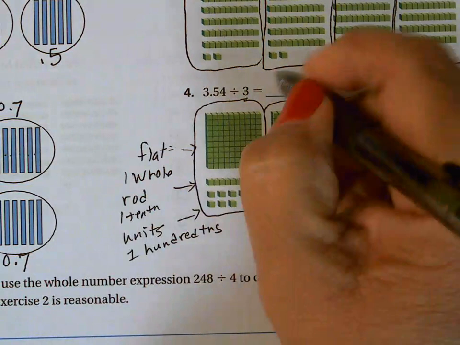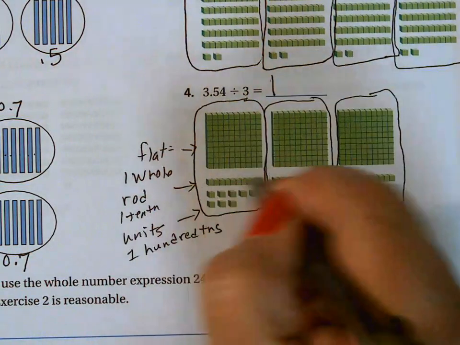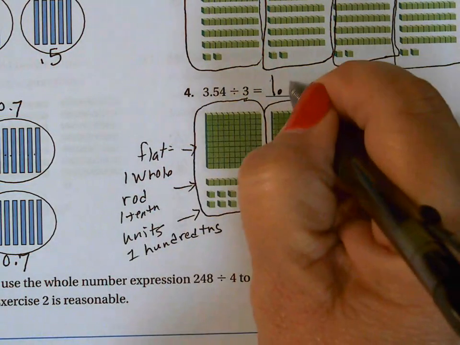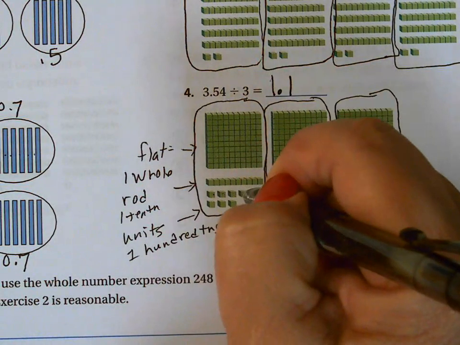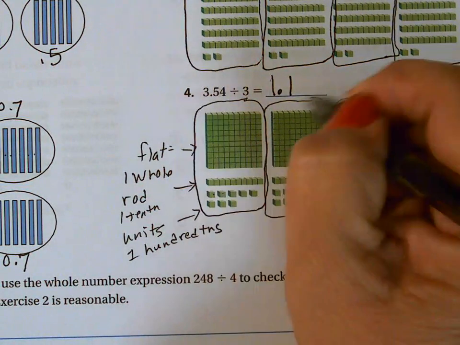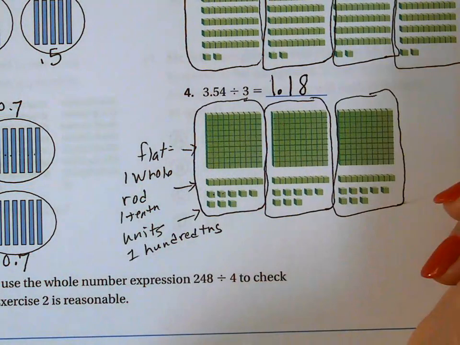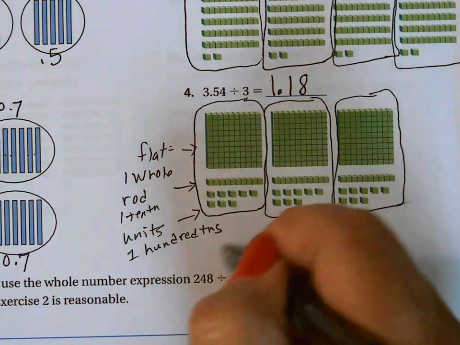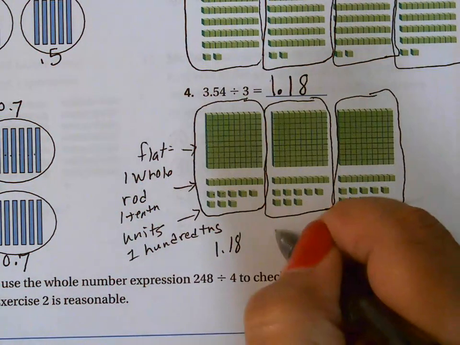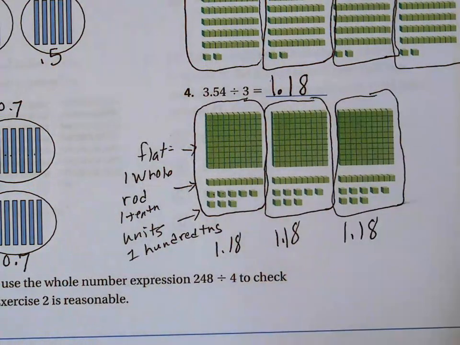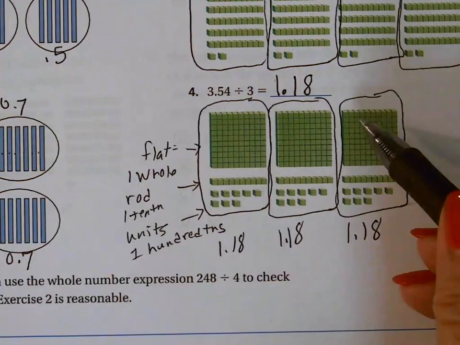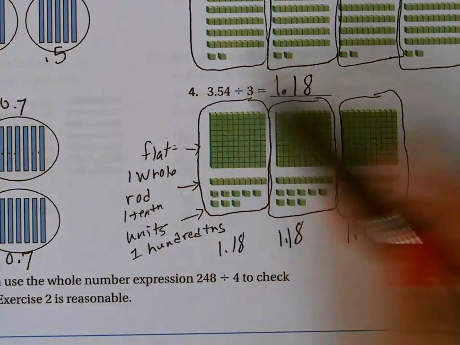So this is one whole, so this is going to be 1, and the next one would be 1/10, and 1, 2, 3, 4, 5, 6, 7, 8. So 1 and 18/100. Okay. So when you have 1 and 18/100 times 3 groups, it will equal 3 and 54/100.